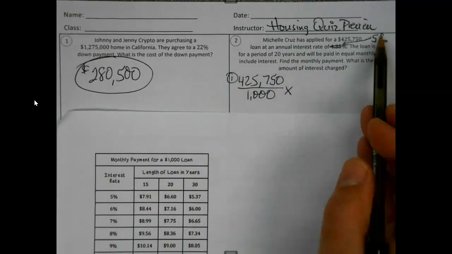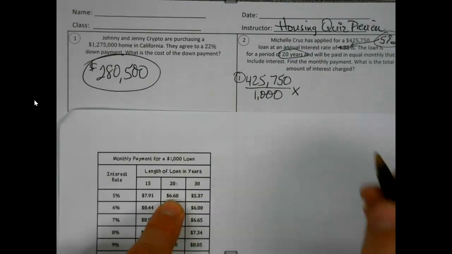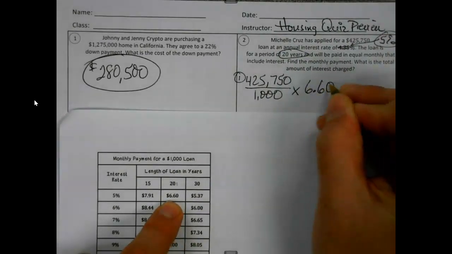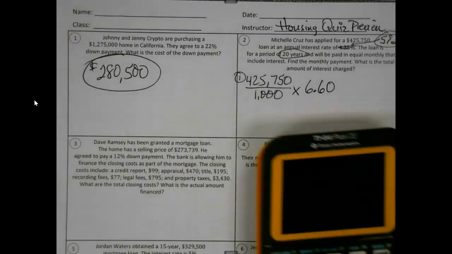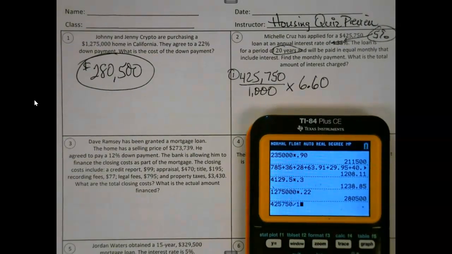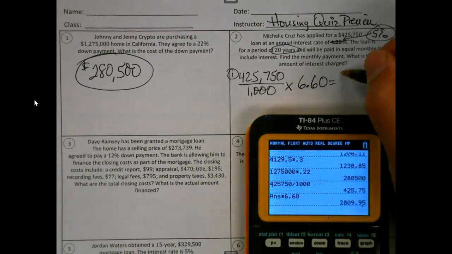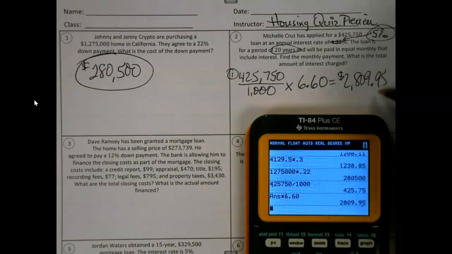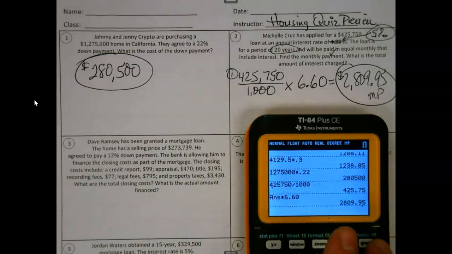And then we're looking at 5% for 20 years. That's going to be how I find my multiplier. So once I have that, that's going to give me my monthly payment. So number one, check. What's the total amount of interest charged?